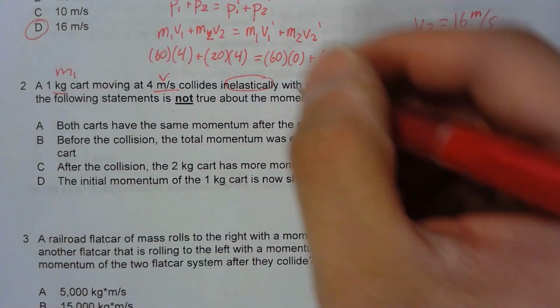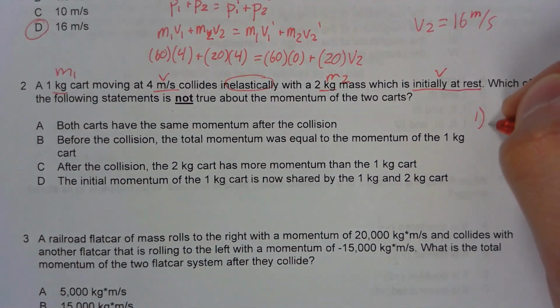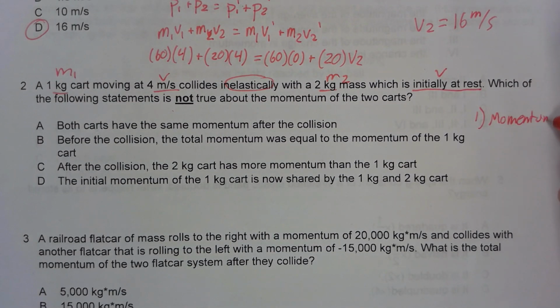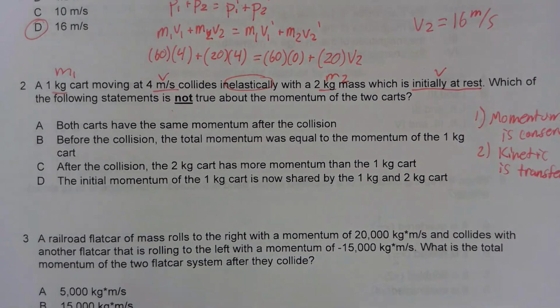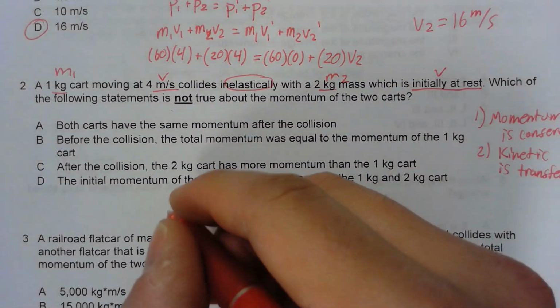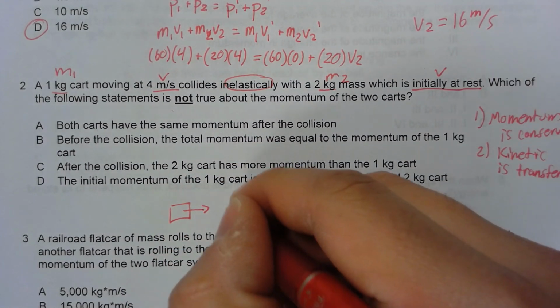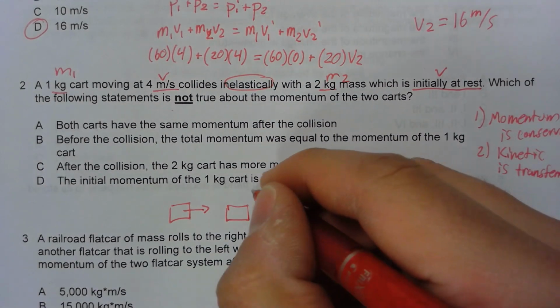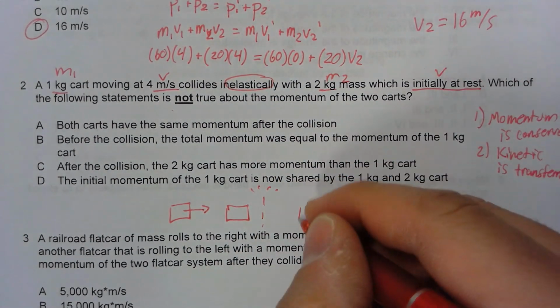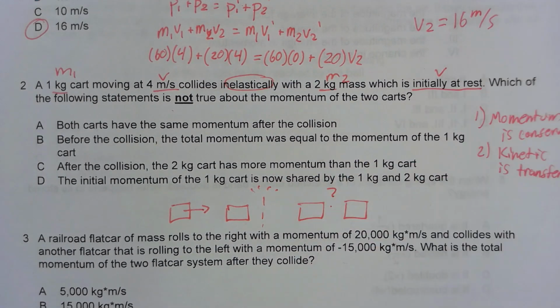So inelastic, we know, means two things. 1, momentum is conserved, but 2, kinetic energy is lost, or is transferred out of the system, rather. Okay, so it is not conserved. So what we're essentially looking at is that we have a cart, or a mass, that moves towards another cart that's at rest. Something happens, and what we want to know is afterwards. Okay?